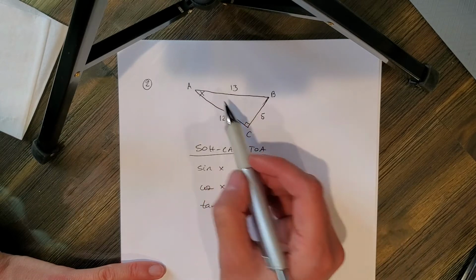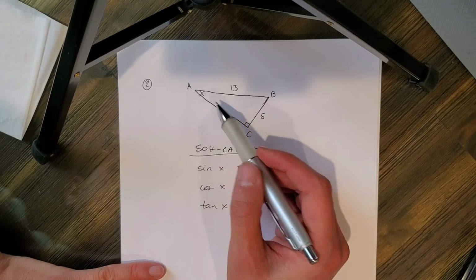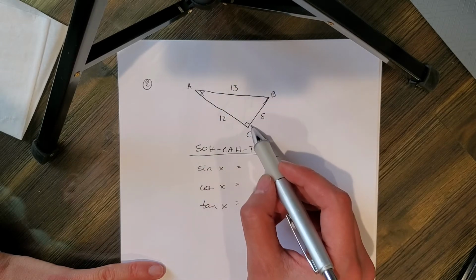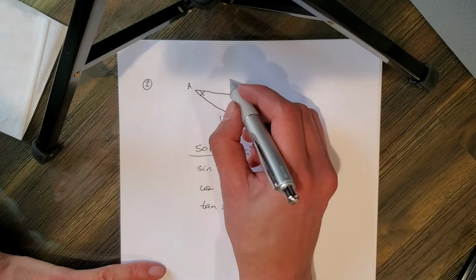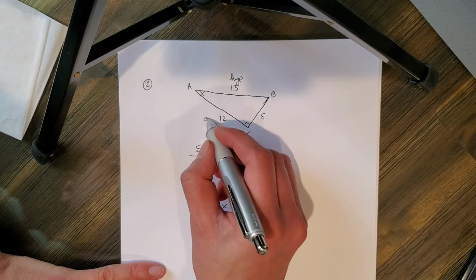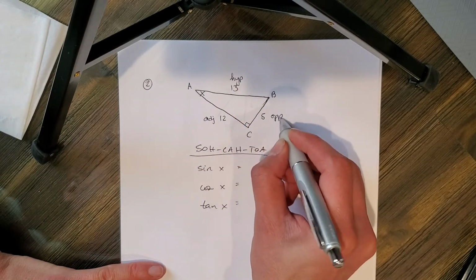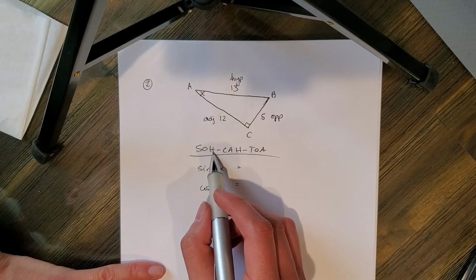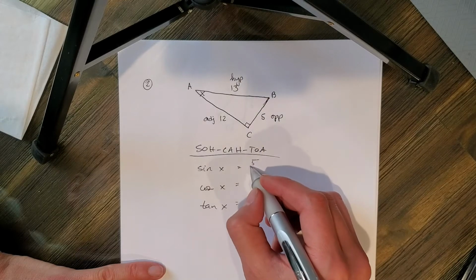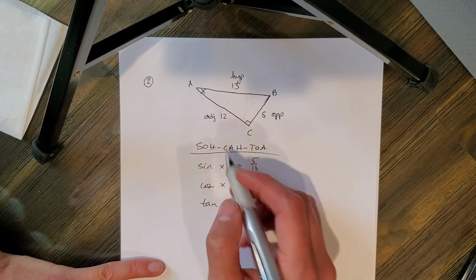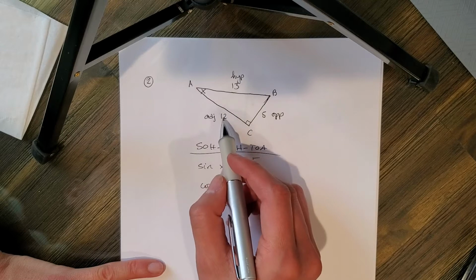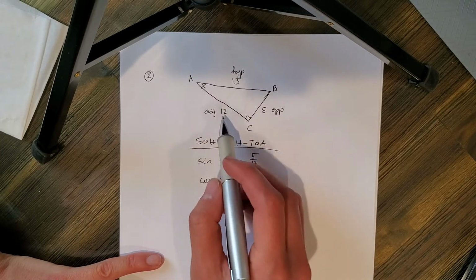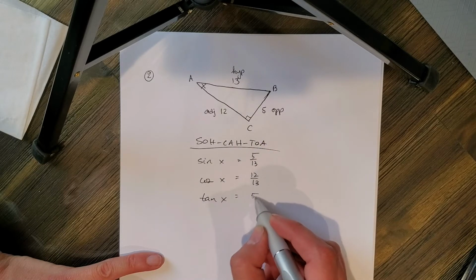Okay, so let's see here. First we have to label this, right? So remember, the right angle here is always across from the hypotenuse. So that's the hypotenuse. And so this is the adjacent, and this is the opposite. Okay? So sine, we have opposite over hypotenuse. So 5 over 13. Okay? Cosine is going to be adjacent over hypotenuse. So 12 over 13. And then tangent is TOA, 5 over 12.